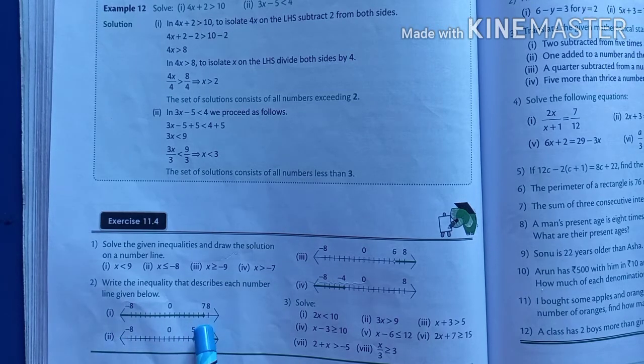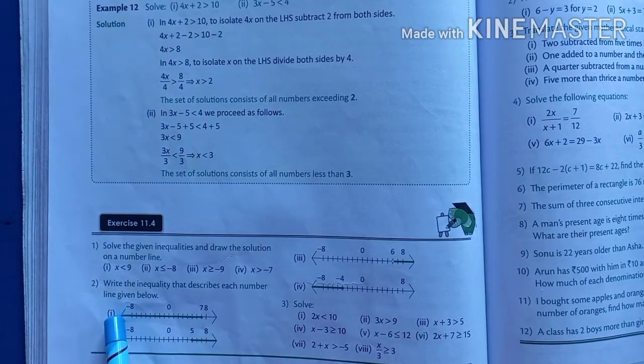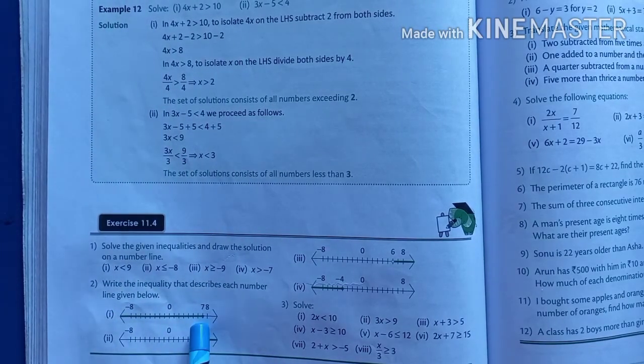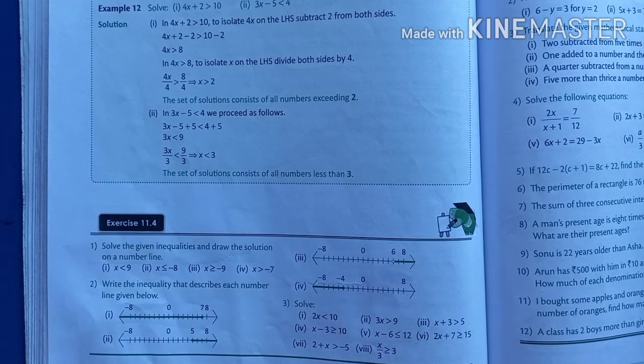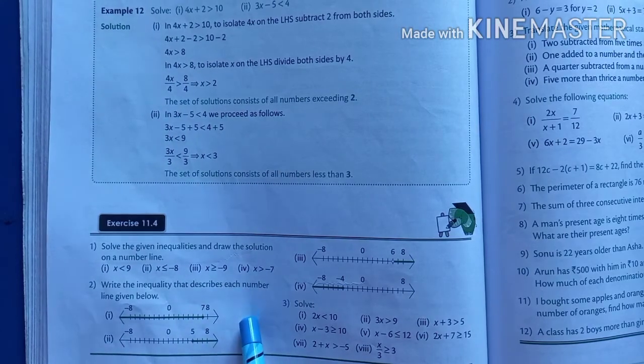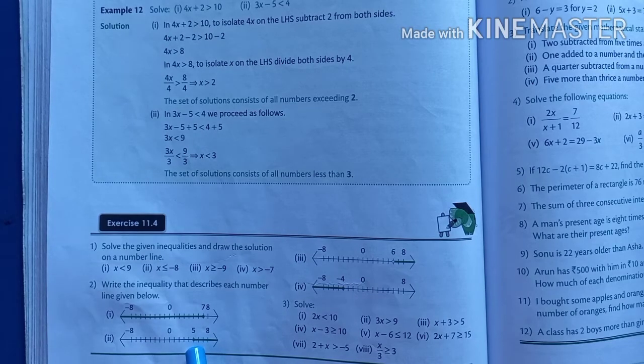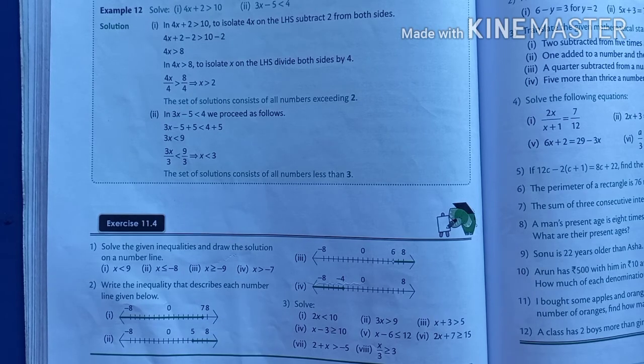Here you can see they have put a dark circle at 7 and highlighted the portion left to 7. A dark circle at 7 means there is a sign of equality, and left side means less than. So the inequality is x less than or equal to 7. In the second part, a dark circle at 5 and the portion highlighted on the right side of 5. So it is x greater than or equal to 5.